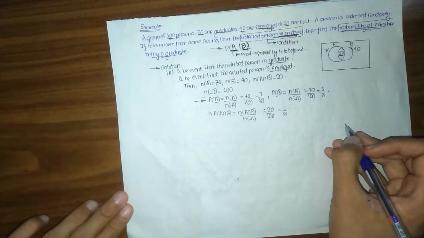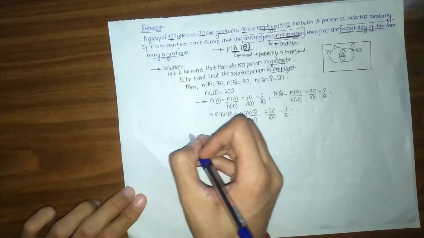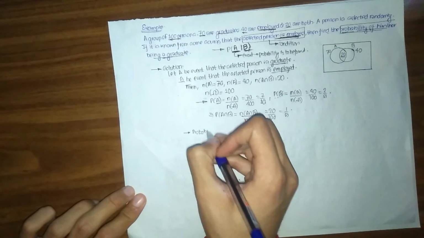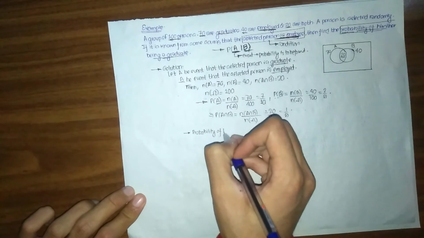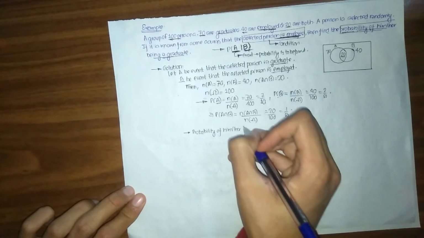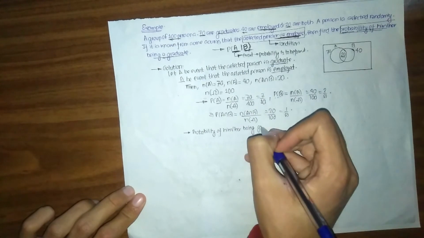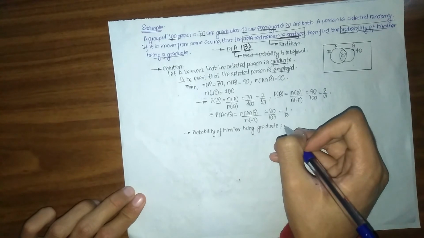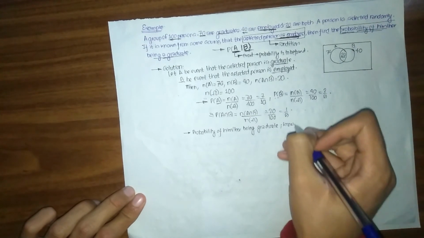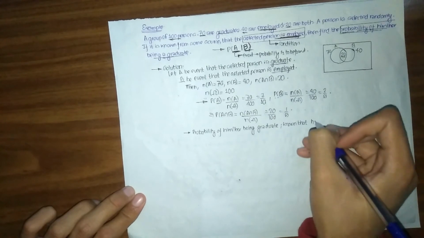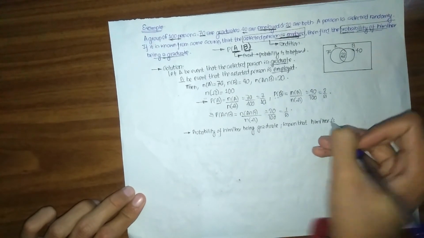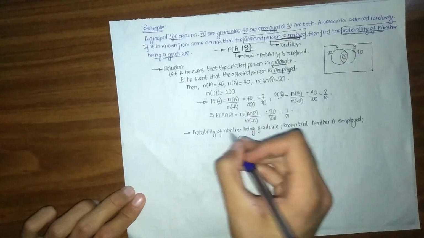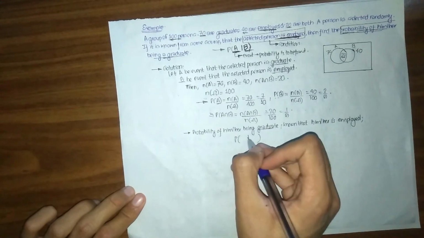Now we'll write the probability of him or her being a graduate, known that him or her is employed, is denoted as P(A|B).